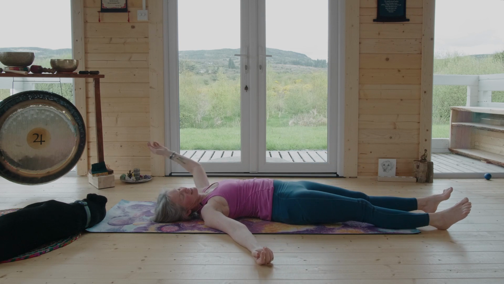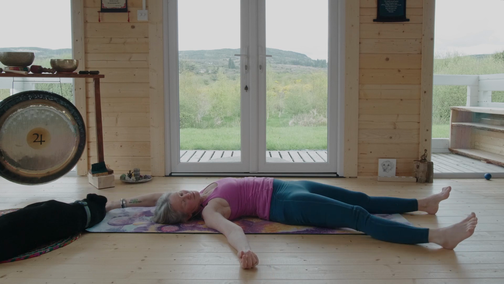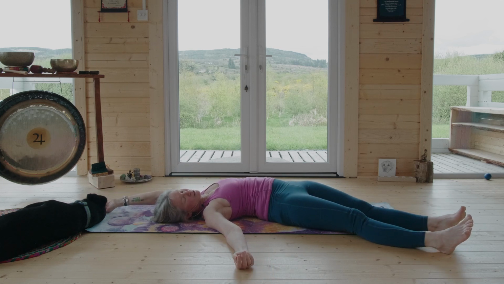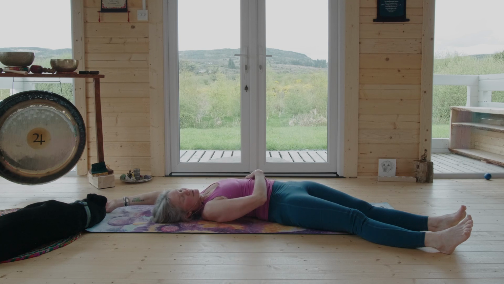One last one. Inhale through the left, and we'll just pause there. So lengthen your whole left side. Encourage yourself to breathe into your left lung. Maybe even place your right hand on your left side. Next round of breath out.